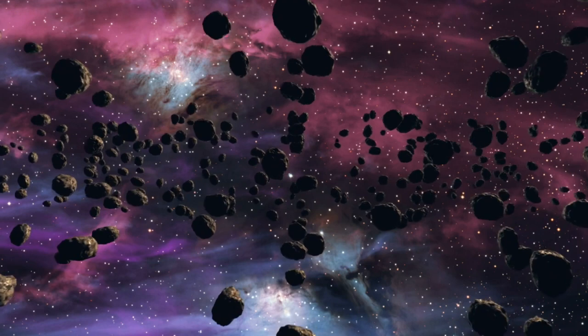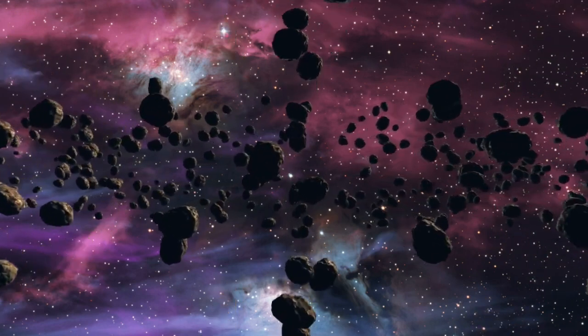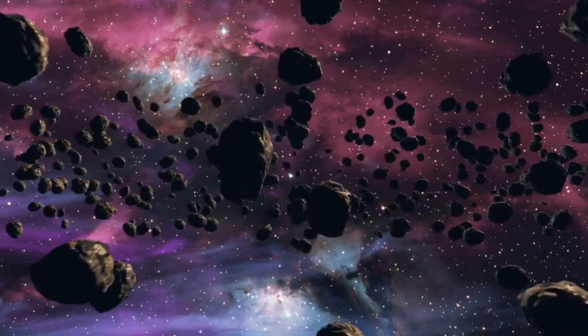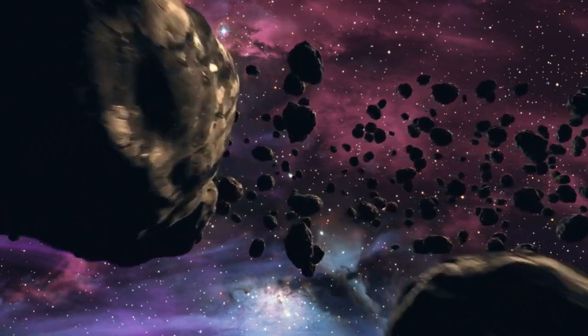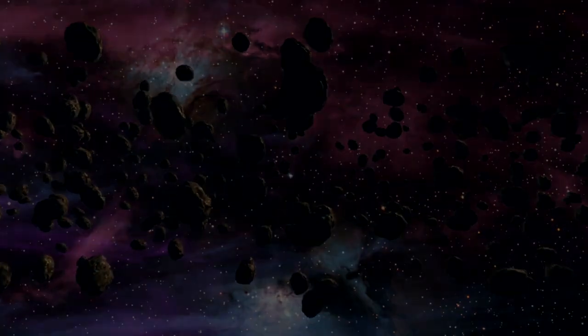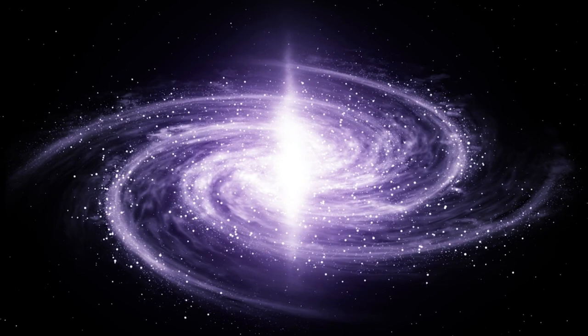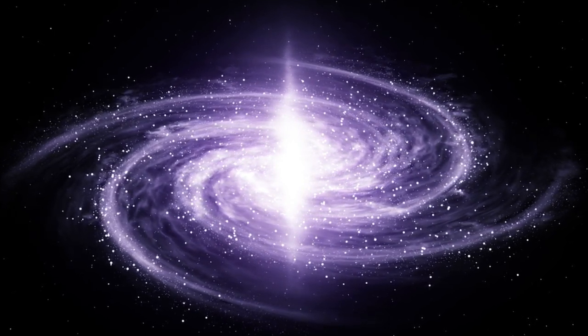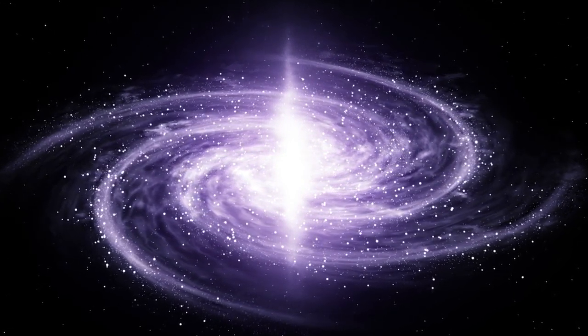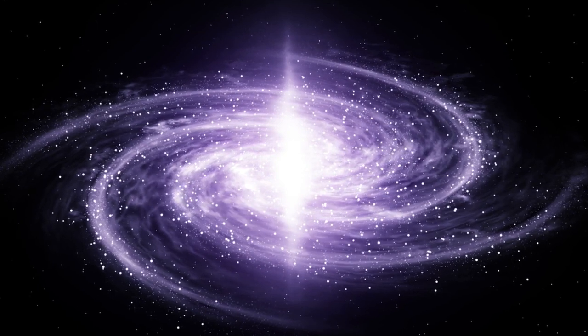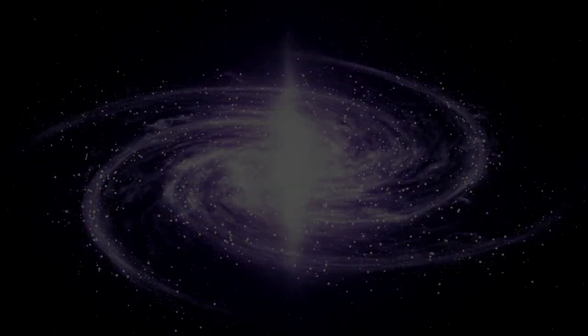2. Distribution. Ozone is found in various layers of Earth's atmosphere. The majority of Earth's ozone is concentrated in the stratosphere, a region between about 10 to 50 kilometers, 6 to 30 miles, above the Earth's surface, forming the ozone layer. Trace amounts of ozone also exist in the troposphere, the lowest layer of the atmosphere.